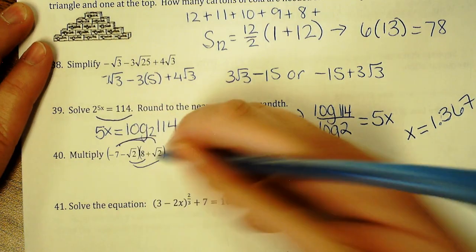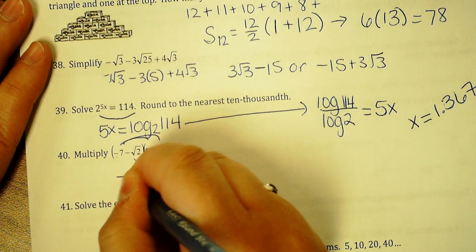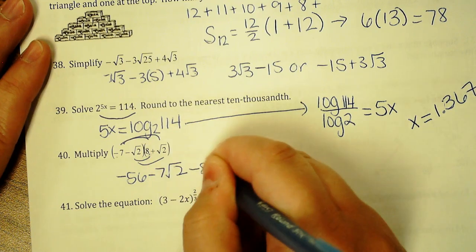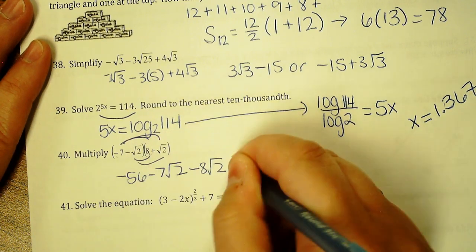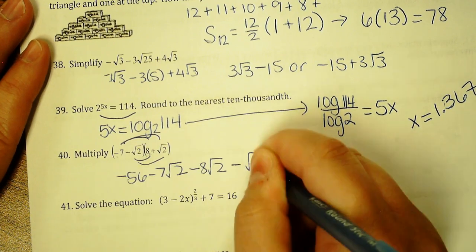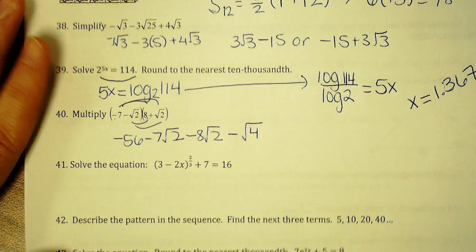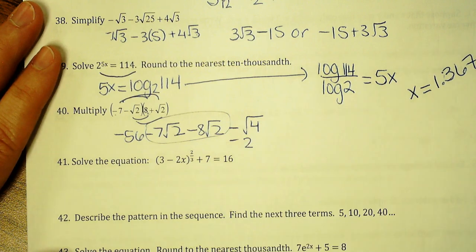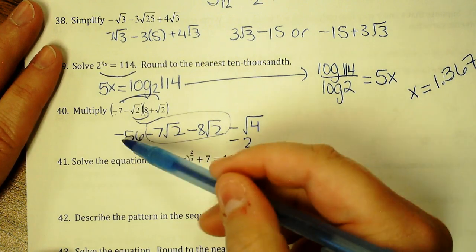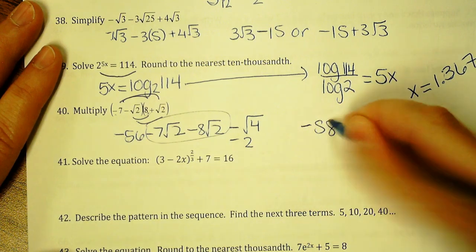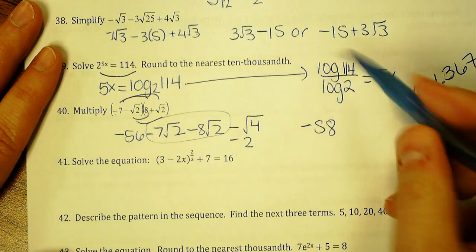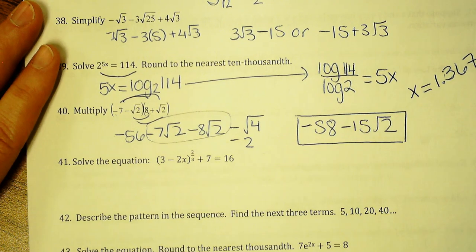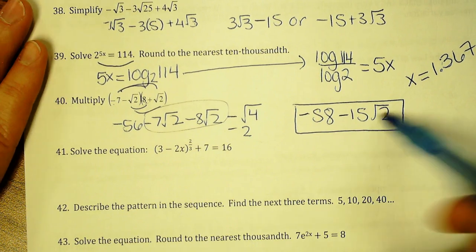Okay, this is just a FOIL. Negative 7 times 8 is negative 56. Then negative 7 roots of 2. This one will be negative 8 roots of 2. And then be careful here. This is a negative times a positive. Square root of 2 times square root of 2 becomes the square root of 4. Okay, these guys are like terms, and this is just going to be a negative 2. So in terms of the numbers here, negative 56 minus 2 is negative 58, and then negative 7 roots of 2, negative 8 roots of 2 will be a total of negative 15 roots of 2. Can't simplify it any further because this has a radical and this does not.